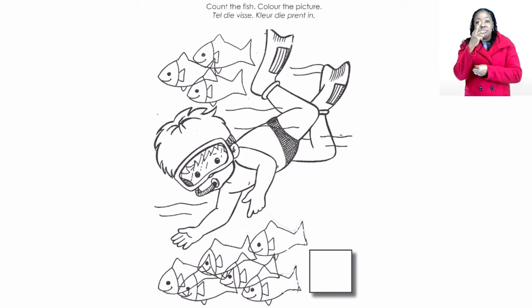Let's count together. 1, 2, 3, 4, 5, 6, 7, 8, 9. Well done. If you have found the number of fish, I would like you to write the number in the square or the block right below the page number 6 of the booklet. Well done, boys and girls.